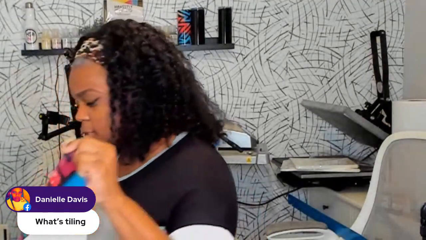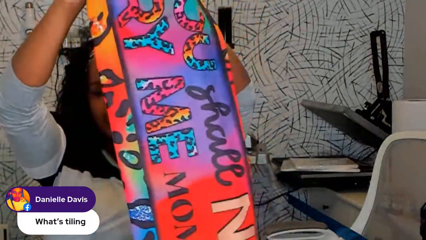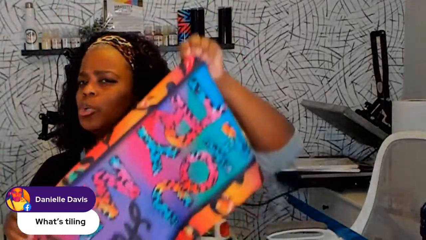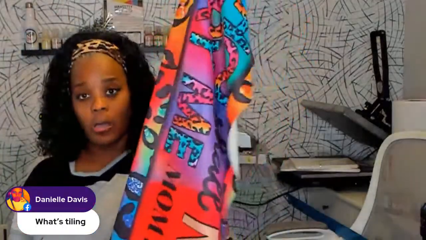What is tiling? Tiling is when you have something that is larger than your printer and you have to break it up into sections. So let's say this is 32 inches long.